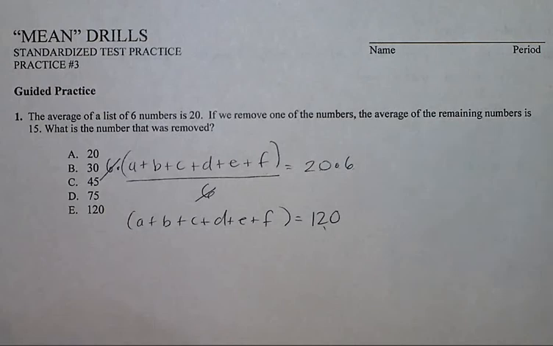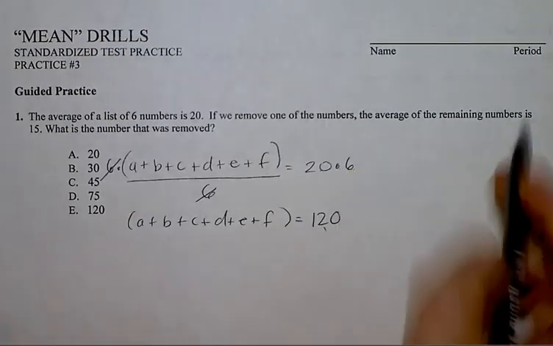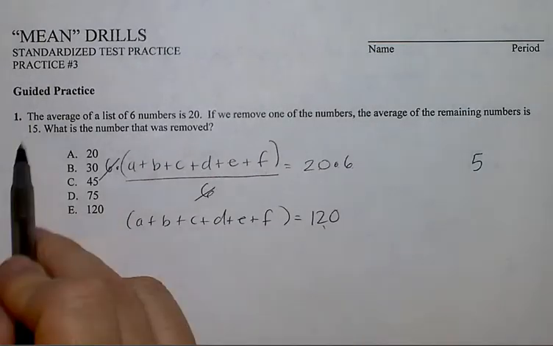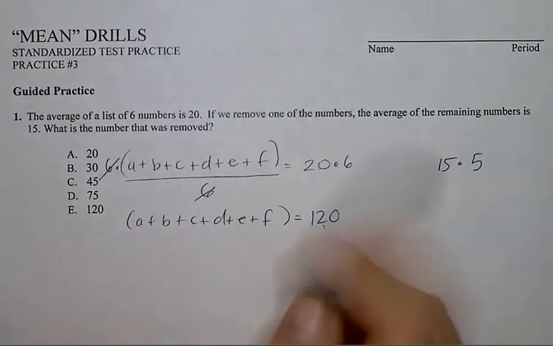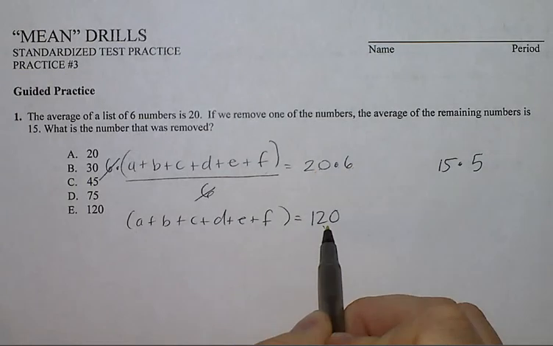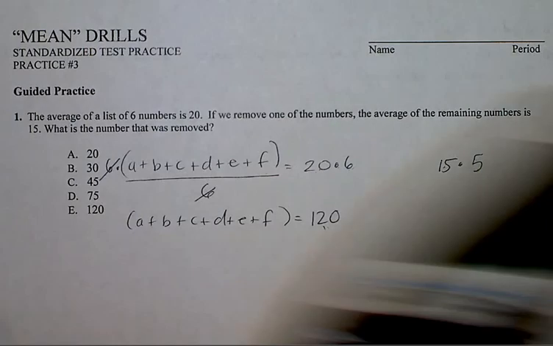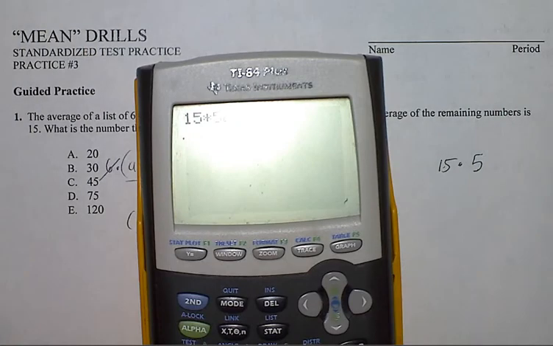Now it says I'm going to remove one of those numbers. So instead of having 6 numbers, you'll have 5. And the average is 15. So the average times the number equals this value. Average times the number of items equals, and 15 times 5 is 75.